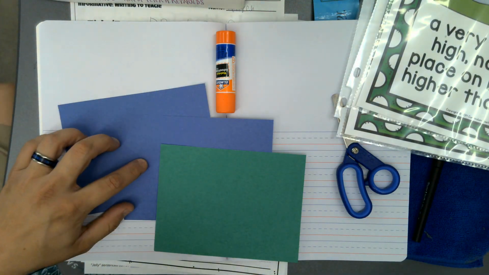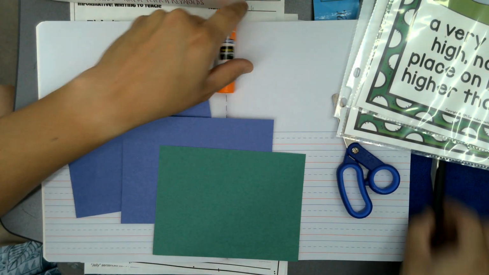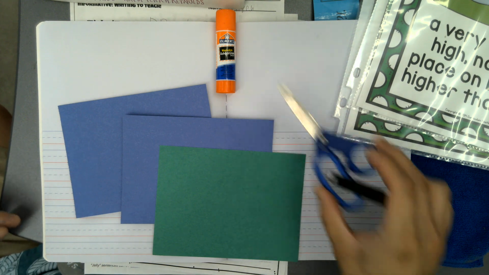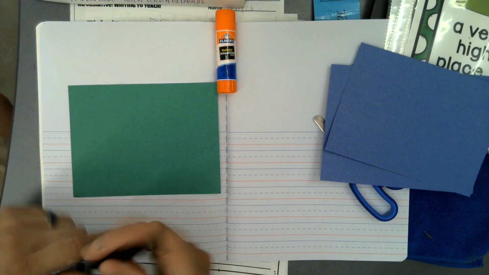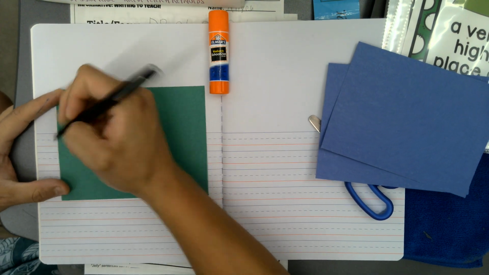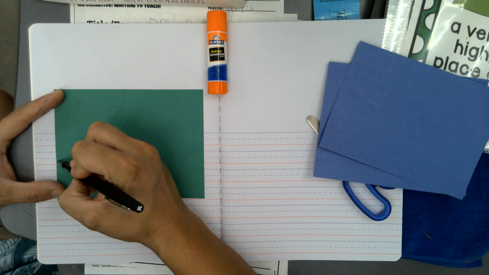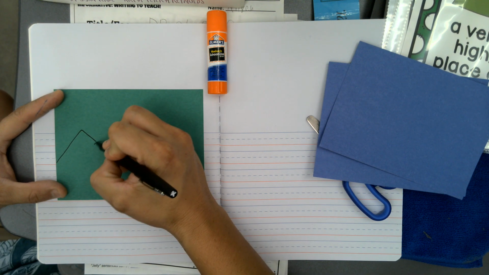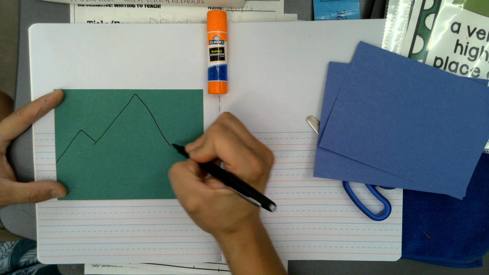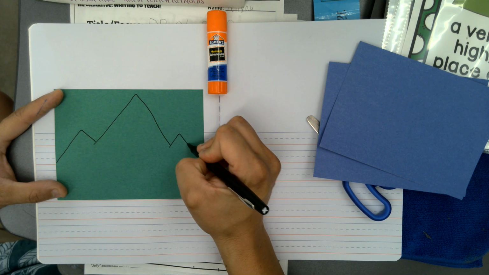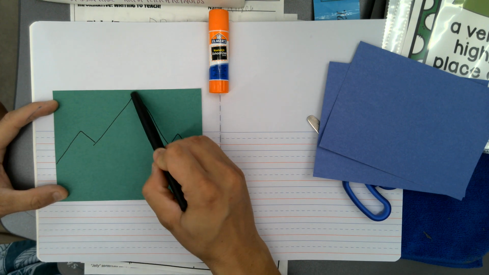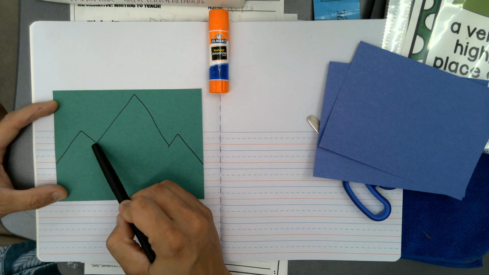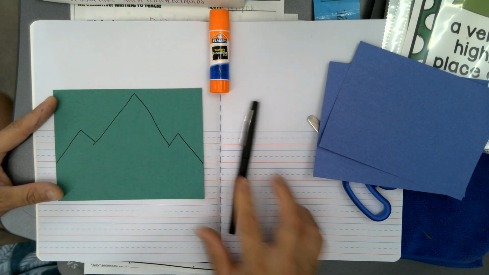Okay, so let's jump into it. You're going to need 2 blues, 1 green paper, a glue, something to write with, and a scissors. All right, here we go. We're going to take the green, and then we're going to draw a mountain range on it. So go ahead and draw a small peak, a very tall peak, and then a medium small peak over here. So draw it exactly like I did with 3 peaks: small, medium, and tall.